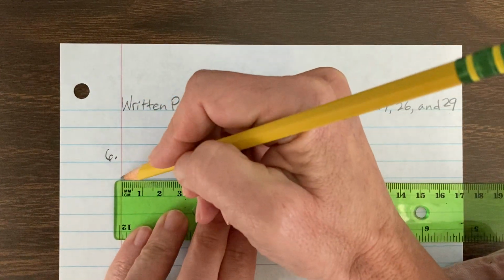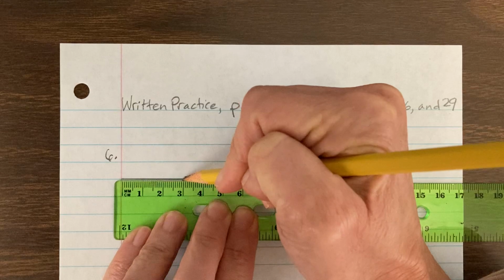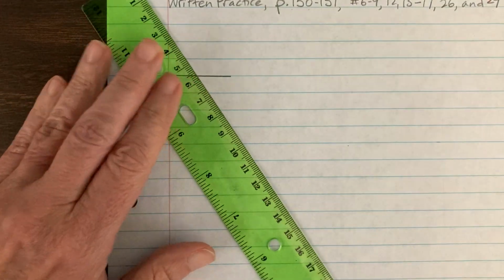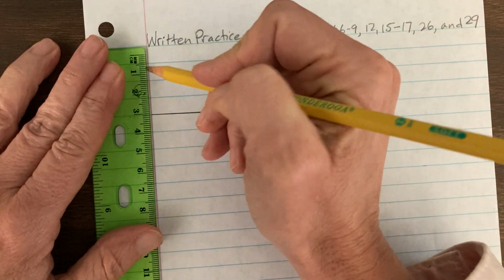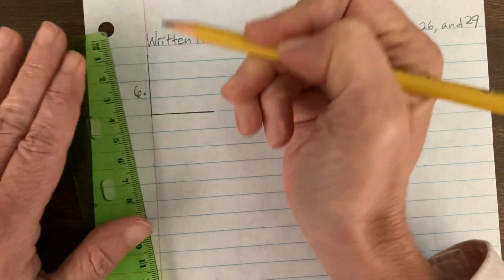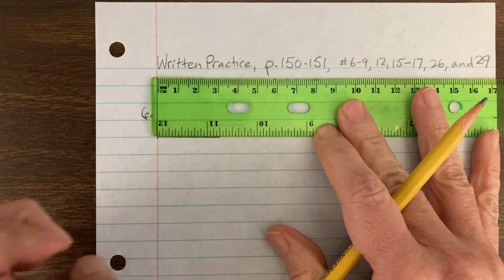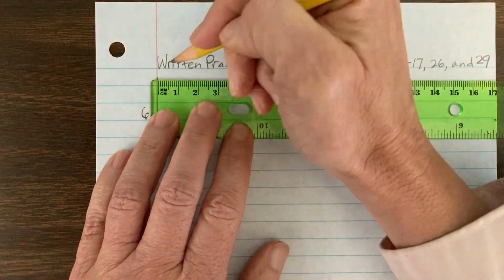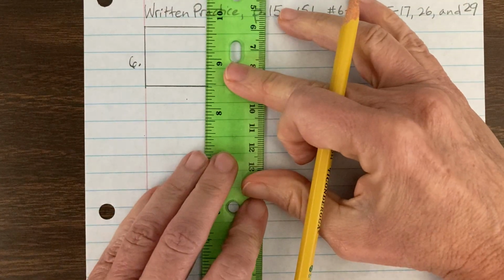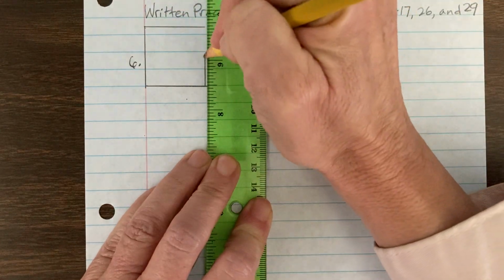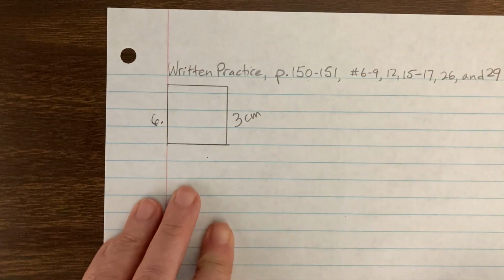So we're going to go from either the 0, if yours says 0, or the edge, to 3 centimeters, and then we'll make all the sides 3 centimeters long. Try your best. Okay, and then we're going to make it 3 centimeters long here, and we'll connect these two. There we go. All right, so then that's going to be 3 centimeters on each side.